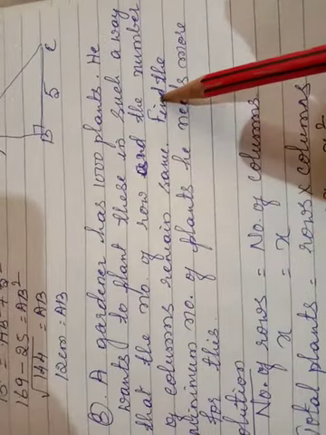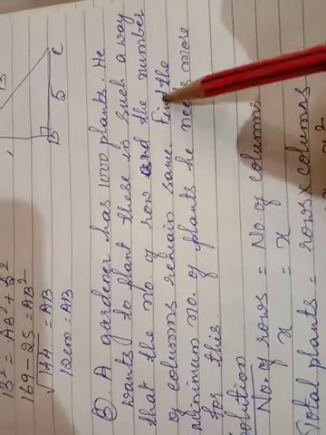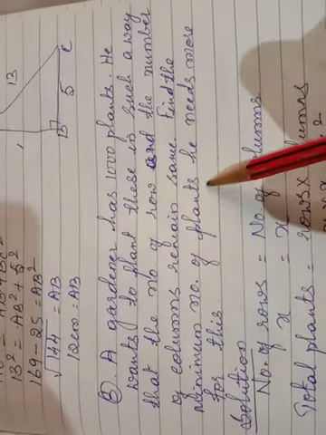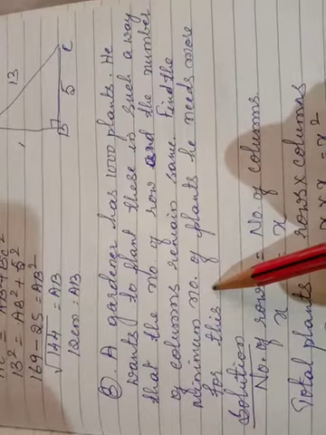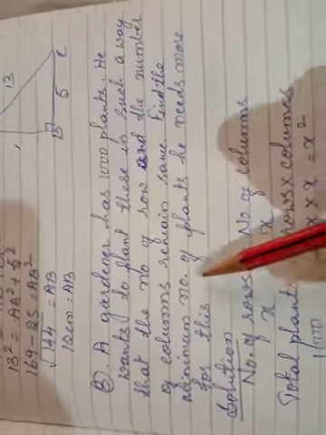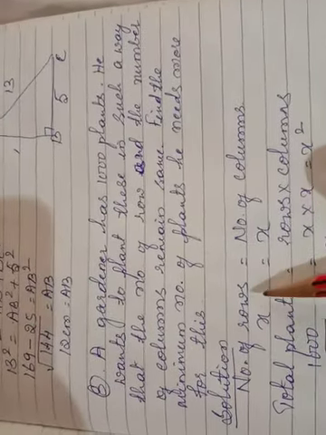12 centimeter. Next, eighth main, a gardener has 1000 plants. He wants to plant these in such a way that the number of rows and the number of columns remain the same. Find the minimum number of plants he needs more for this. Okay, minimum number of plants. This similar problem we have done in worked example, so a slight difference here.